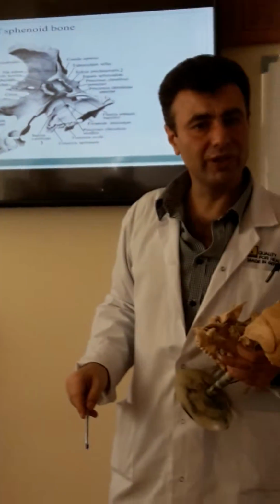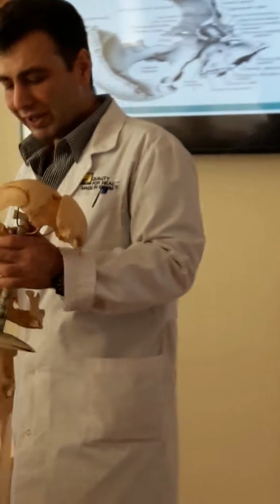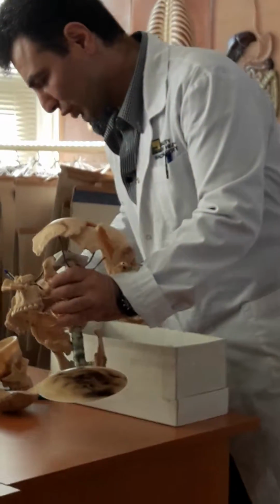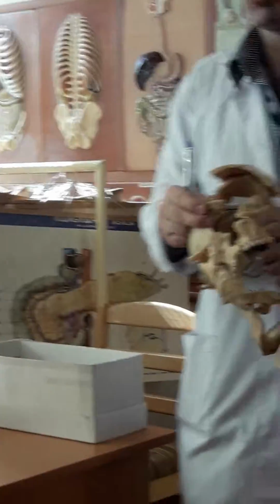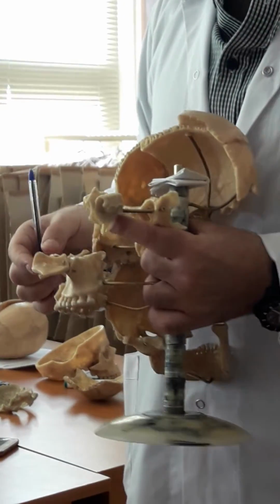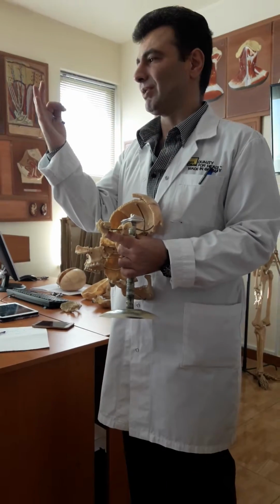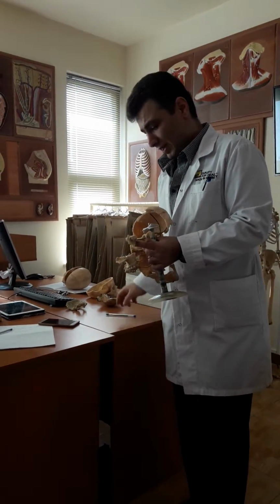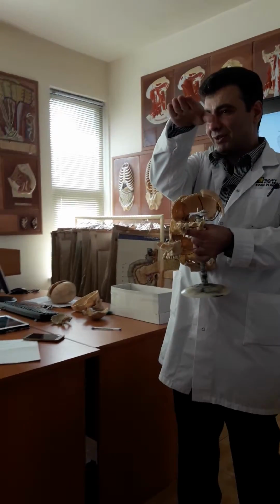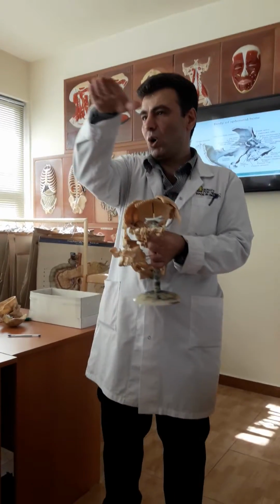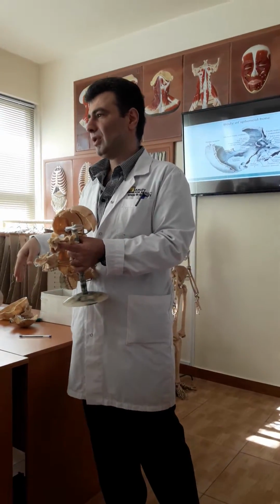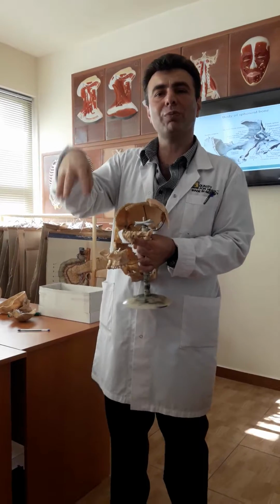It's greatly visible here. Now we come to the next bone, guys, which we call os ethmoidalis, ethmoid bone. Again, it is a single bone. Look here, please. The ethmoid bone has three compartments. You can see that the upper part of ethmoid bone has a horizontal direction. We call it cribriform plate.